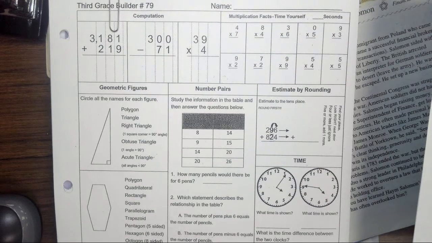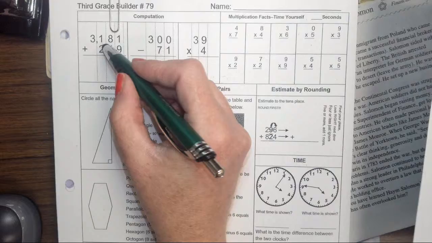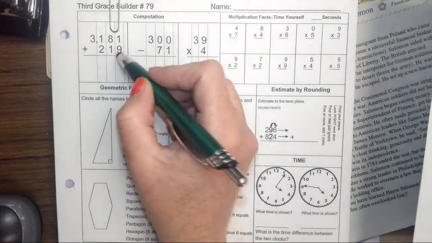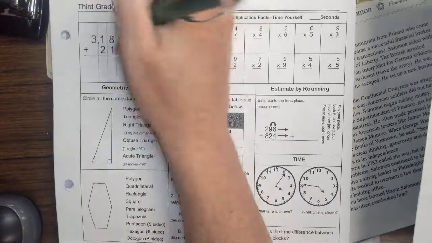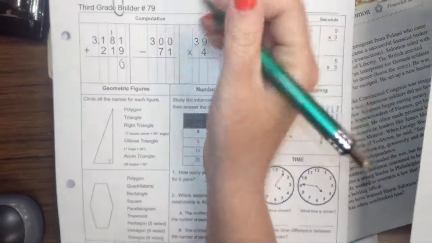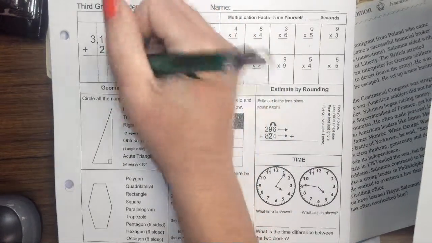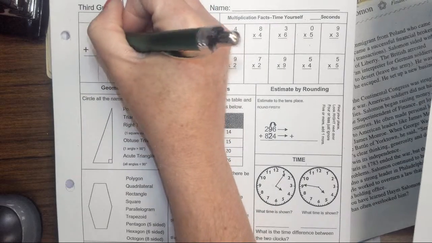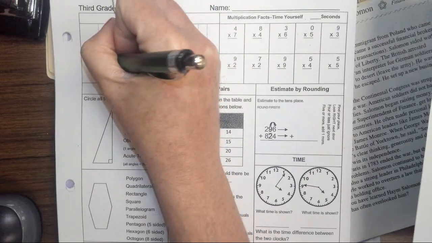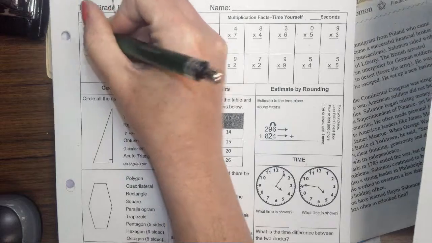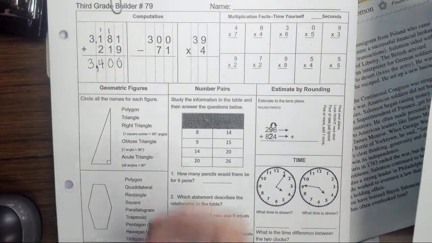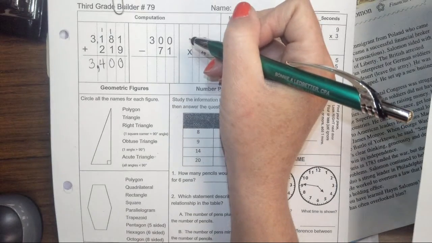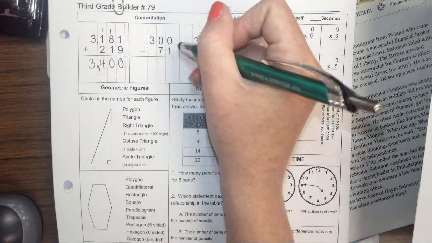Third grade builder, number 79. 3,181 plus 219. 1 plus 9 is 10. 8, 9, 10. 2, 3, 4. Bring down my comma, and then 3 in the thousands place. Our sum is 3,400. Now we're going to subtract 300 minus 71.